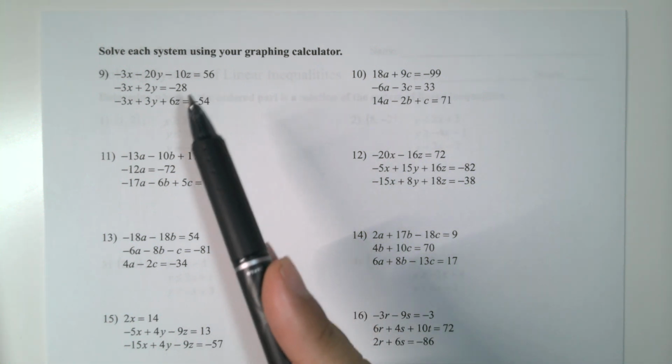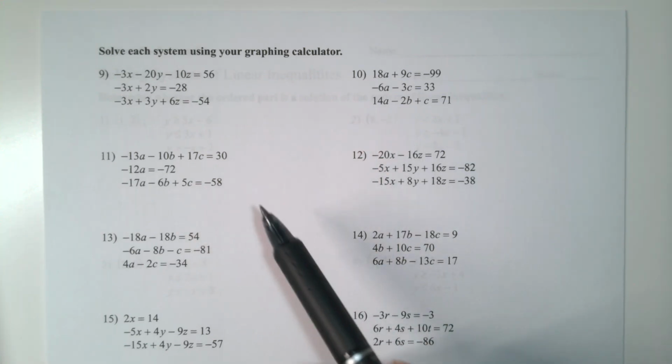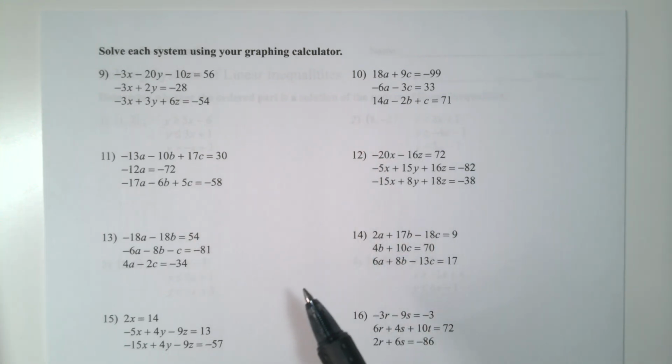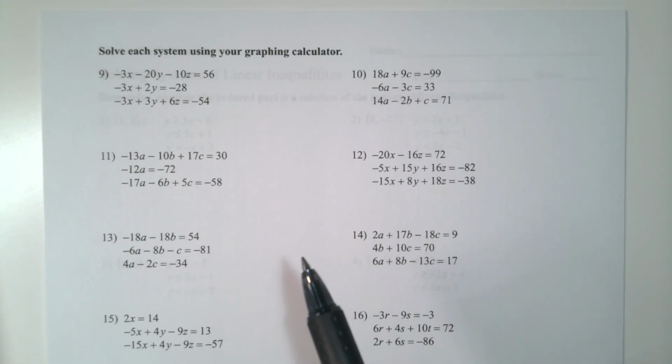Notice these numbers are a lot bigger, and they're going to be less convenient as a result to actually solve by hand. So if we were doing these by hand, they'd just be longer, more computation intensive. They wouldn't be as fun to do.